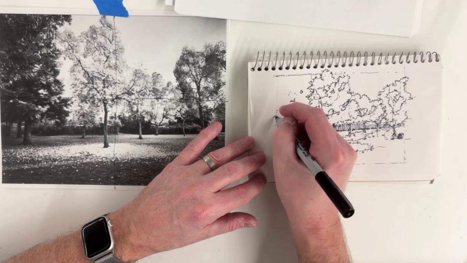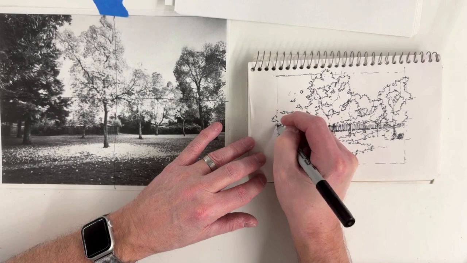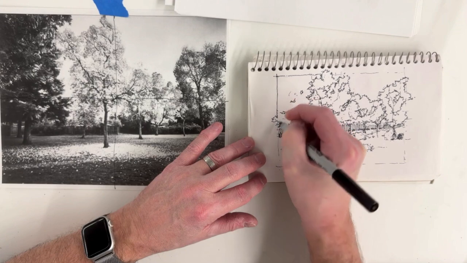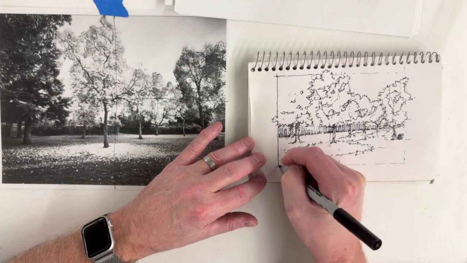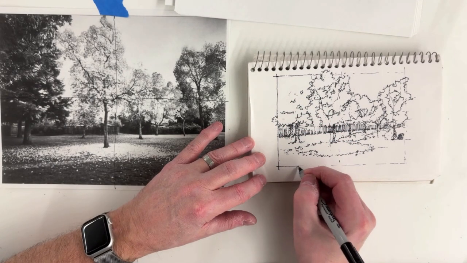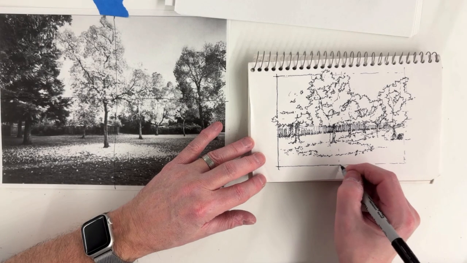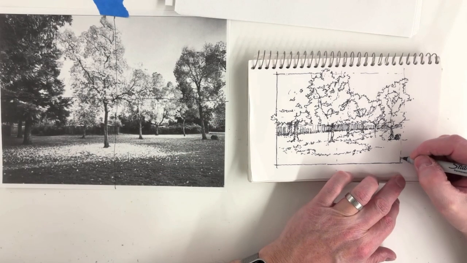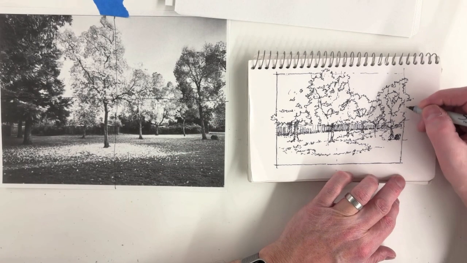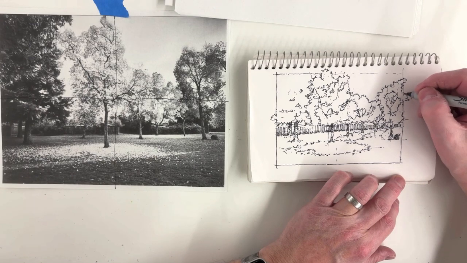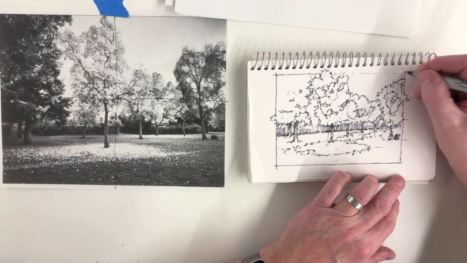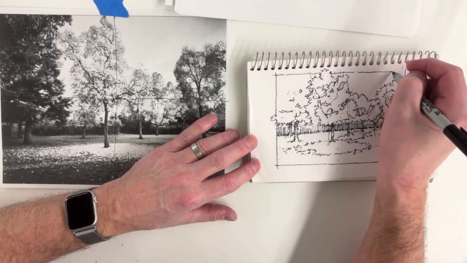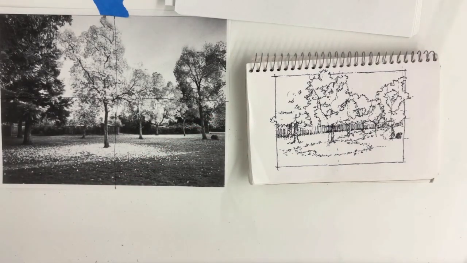I could do a little here. I'm just kind of tracing over. Notice I'm using the dots to try and keep my line straight.